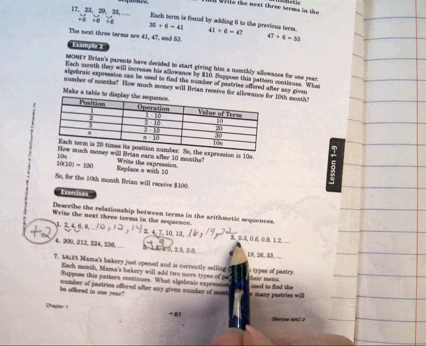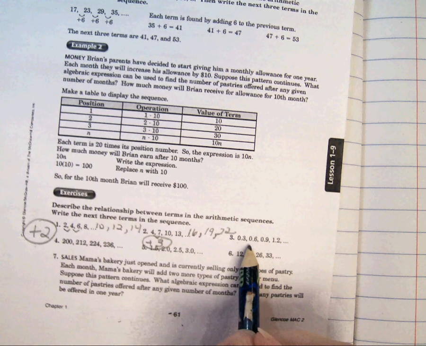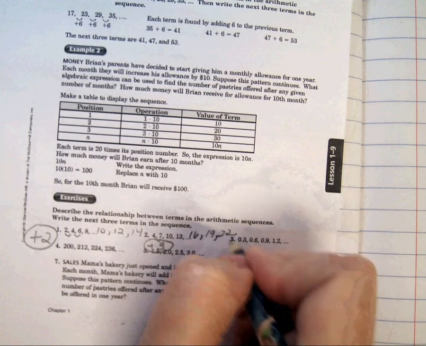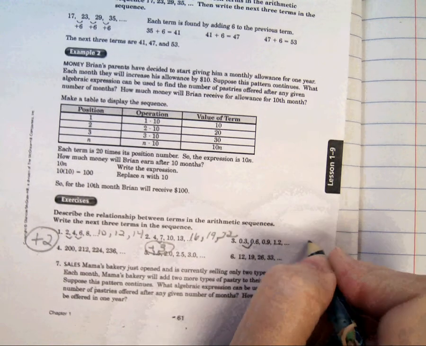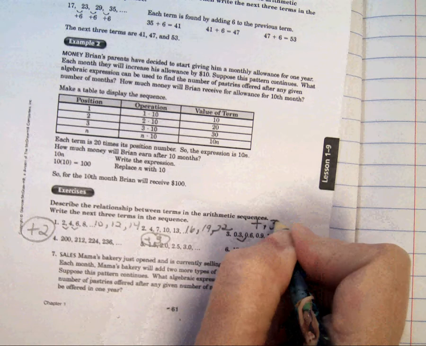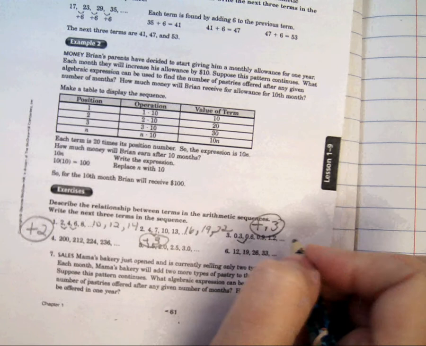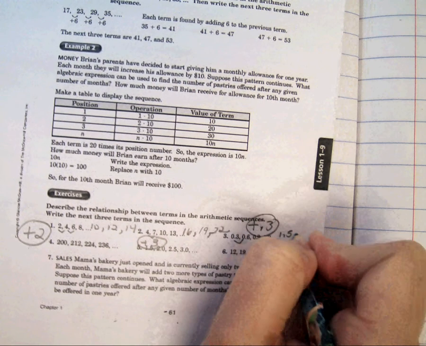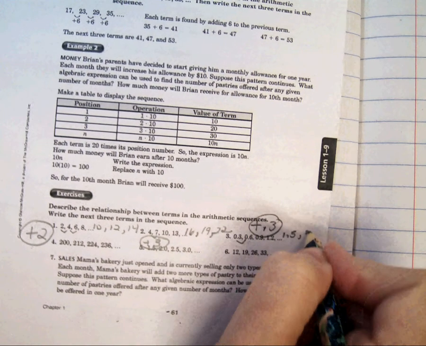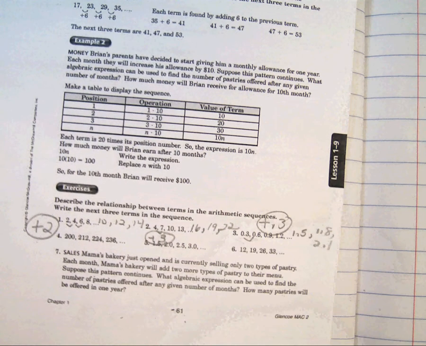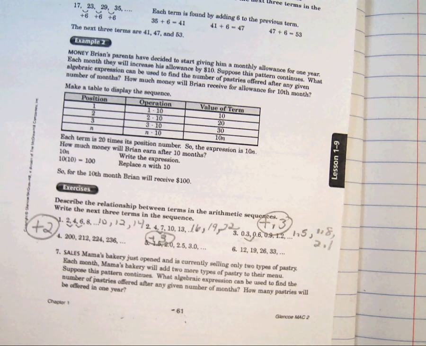Okay? The next sequence. It's got decimals in it, but that shouldn't trip you up too much. We're still adding 0.3. 0.3 plus 0.3 is 0.6. So the pattern would be plus 0.3. That's my pattern. The next 3 terms, if I'm going to add 1.2 plus 0.3, that's 1.5. Plus 0.3, that's 1.8. Plus 0.3, that's 2.1. It's the next 3 terms. All right, so I want y'all to finish 4, 5, and 6 before you come to class tomorrow.